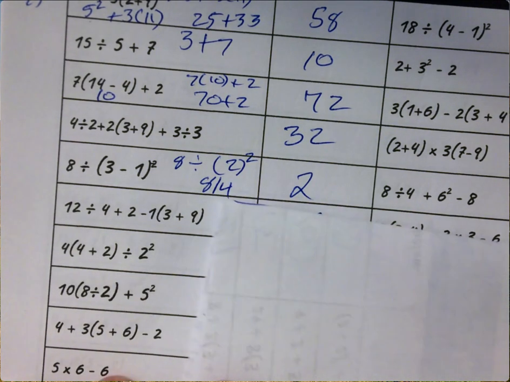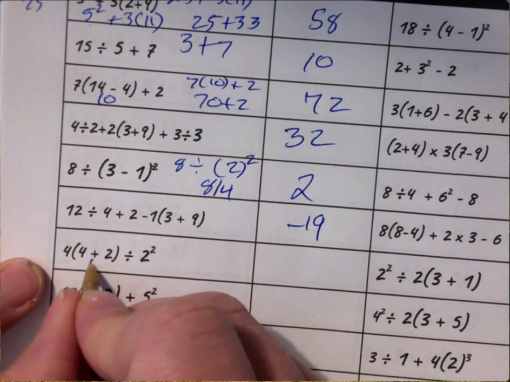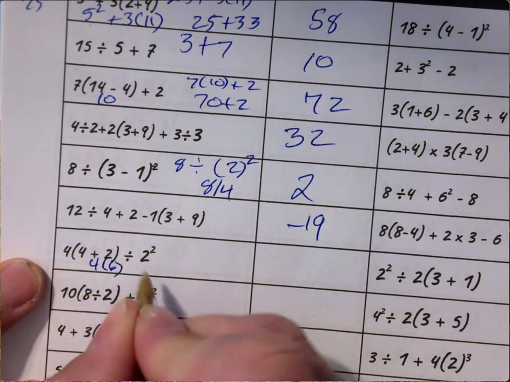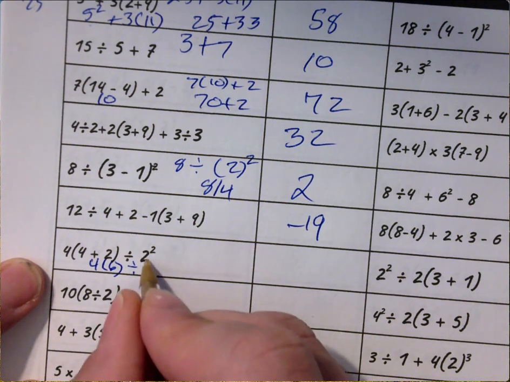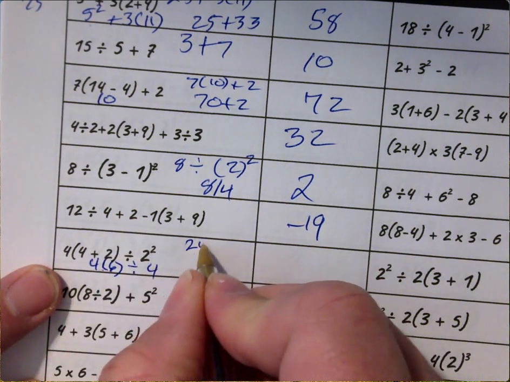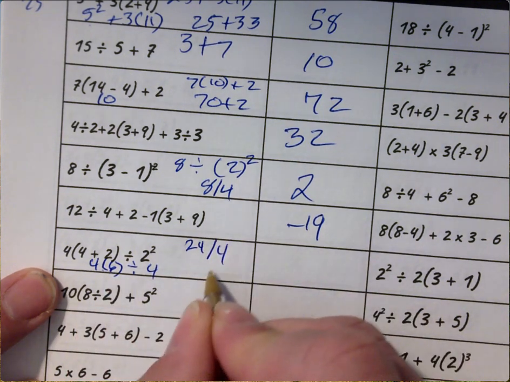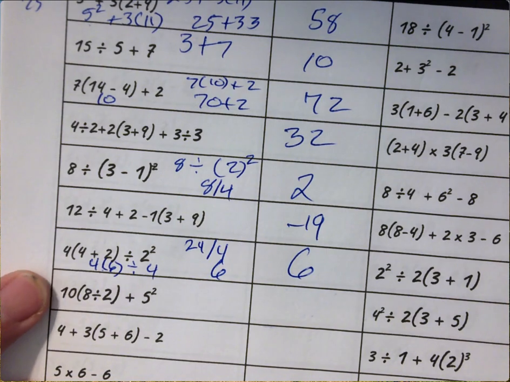So now let's do what's in the parentheses first. 4 plus 2 is 6. 6 divided by 2 squared is 4. Well, 4 times 6 is 24. 4 times 6 is 24. 24 divided by 4 is 6.